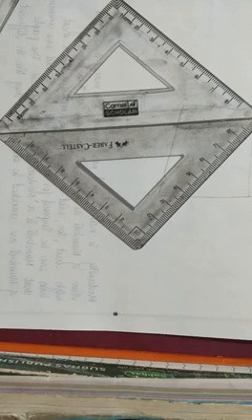The quadrilaterals in which the measure of each angle is 90 degrees are the rectangle, square and rhombus. See, totally the quadrilaterals are rectangle, square, parallelogram, rhombus and trapezium. Trapezium is also a quadrilateral.